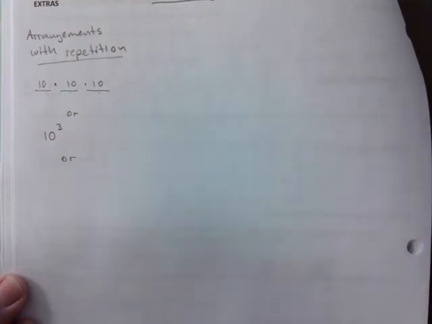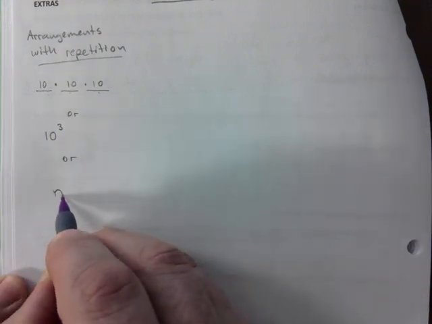Page 21. N, R. Okay, so N. So this type of question would be solved by saying it's just N to the power of R. Right?